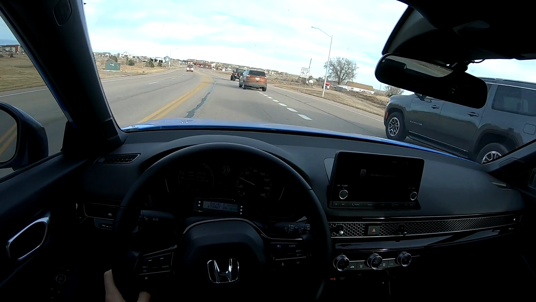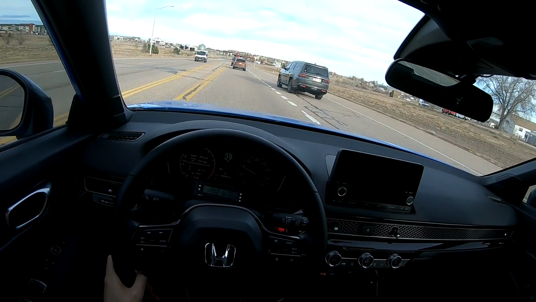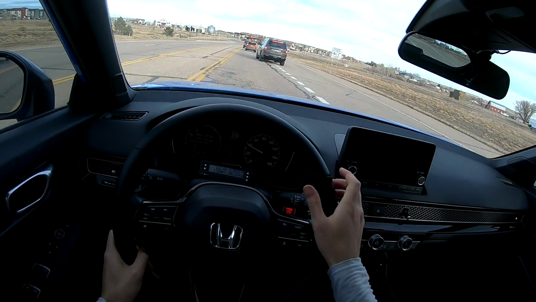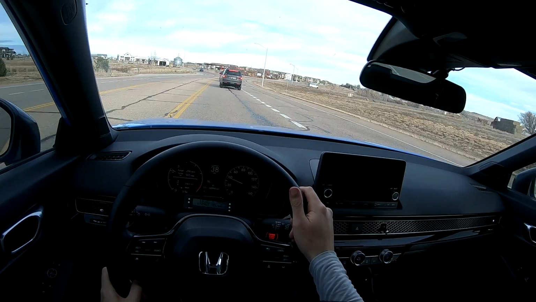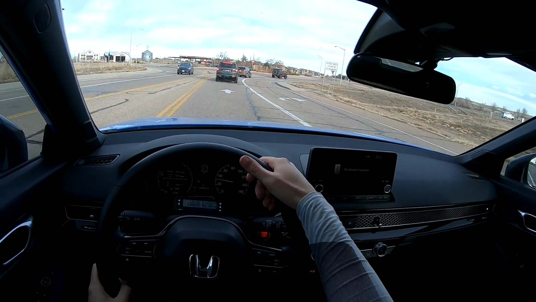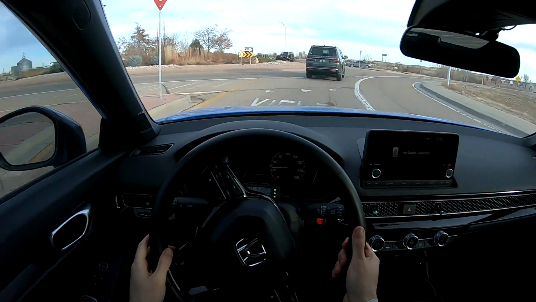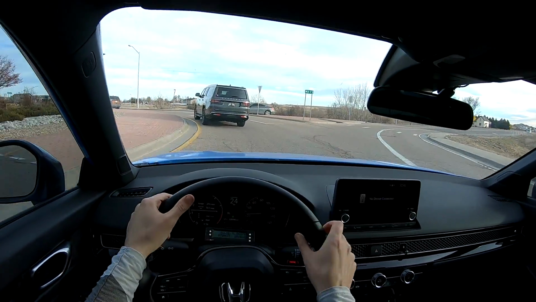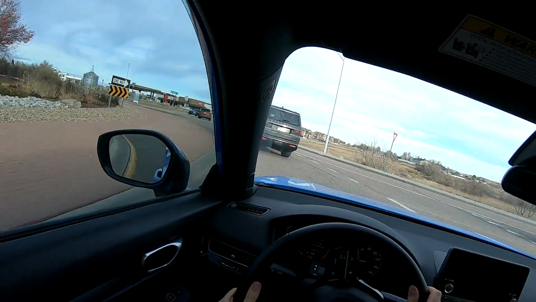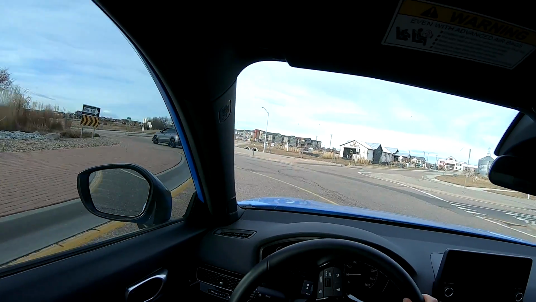I think that's really the only major difference between those two runs. One more run that's just cruise control.